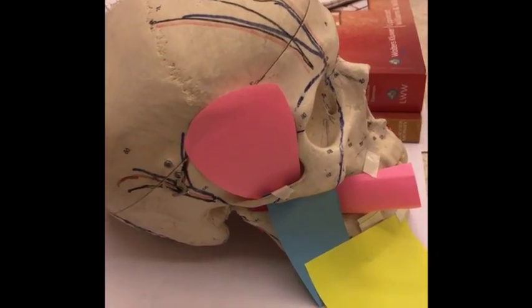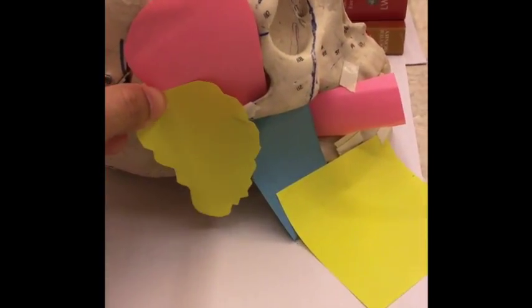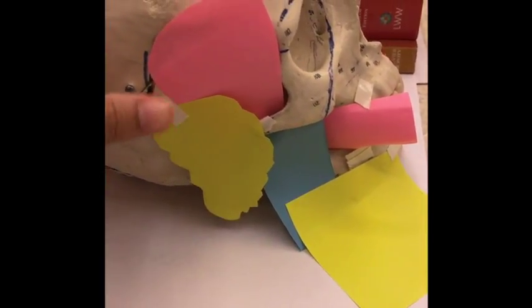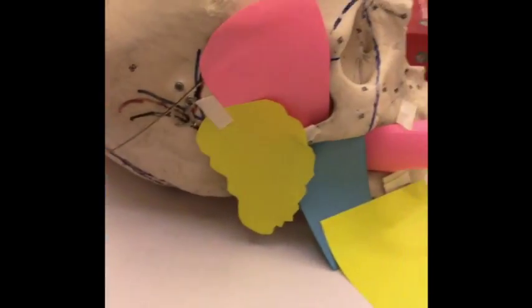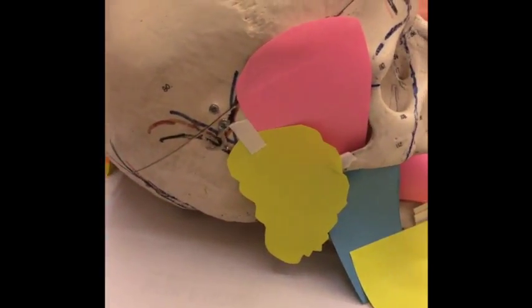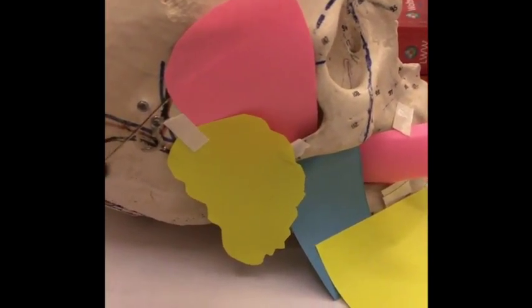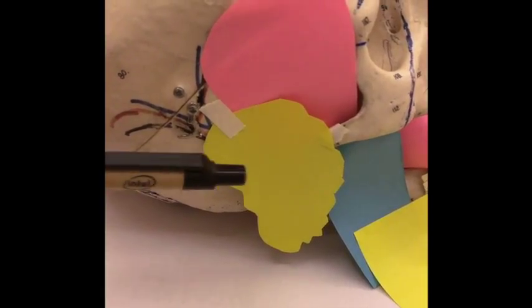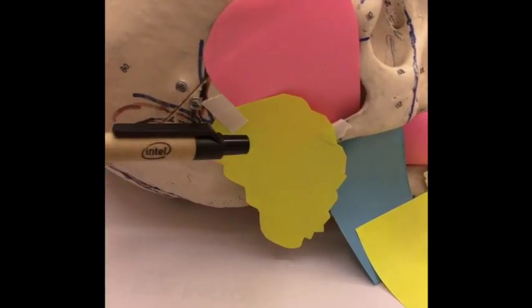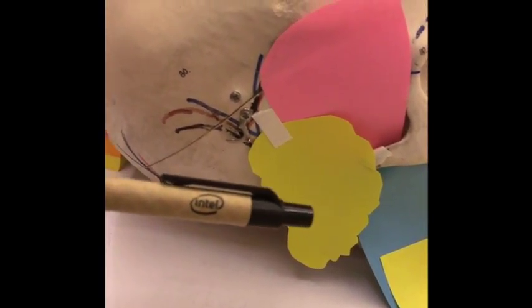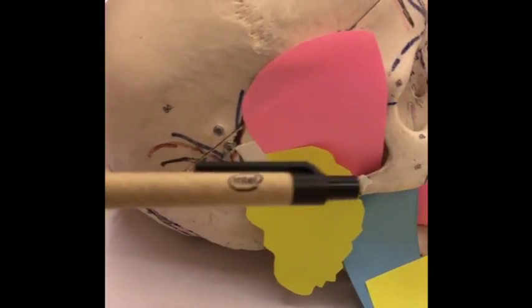There is also another structure. I assume you know what that structure is. This is the parotid gland, and the parotid gland space basically has nothing but the parotid gland itself. And from the anatomy video, you should know that there are several important structures that pass through this gland. These are the facial nerve, external carotid artery, and the retromandibular vein.